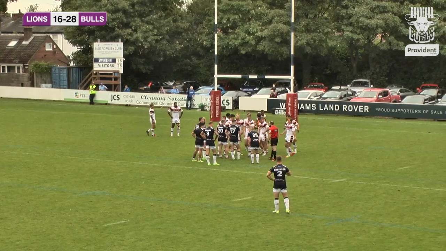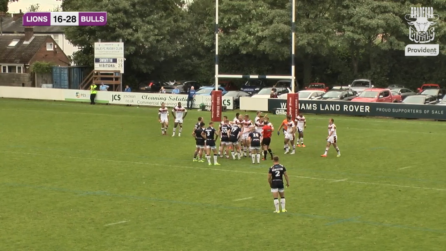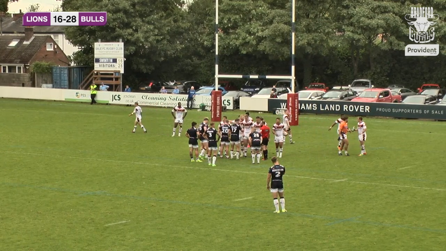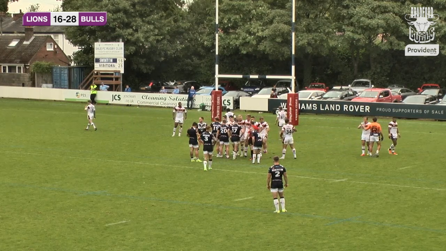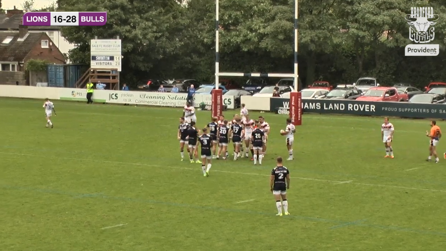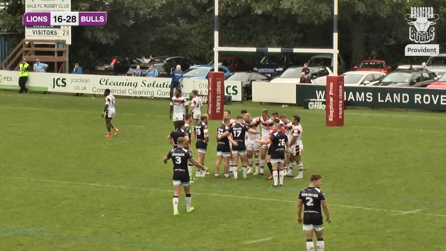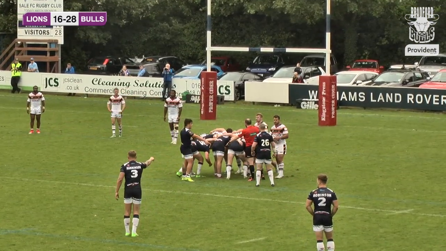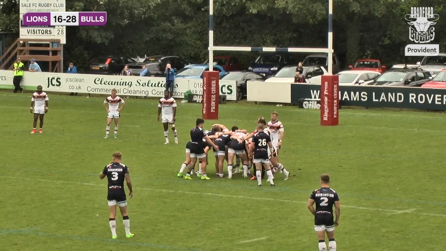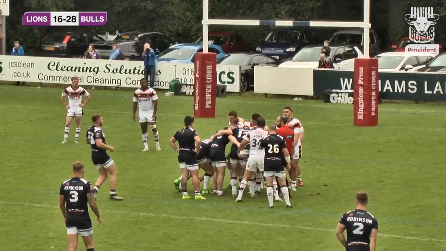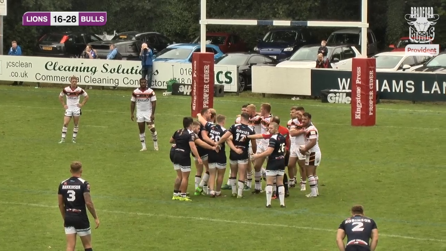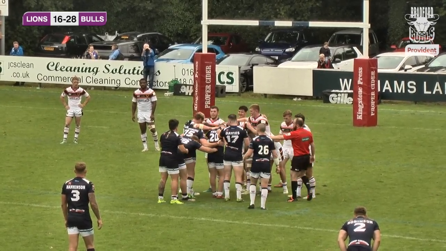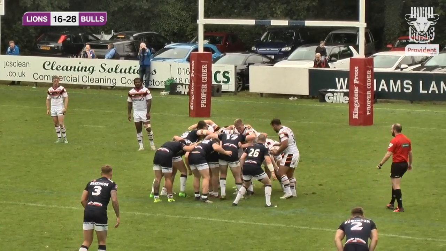Well, you alluded, Pete, to the discipline, and the team that controlled the discipline in the preamble before the game would win the game. Well, you're probably right, and probably Bradford have just about controlled it better than Swinton. But the game's not over yet. Now, I make it 10-5, and I make it that the game should be finished. Yes. But I haven't got a clue what time this game's going to finish, so this show could go on till tea time. But don't go away and make a cup of tea.